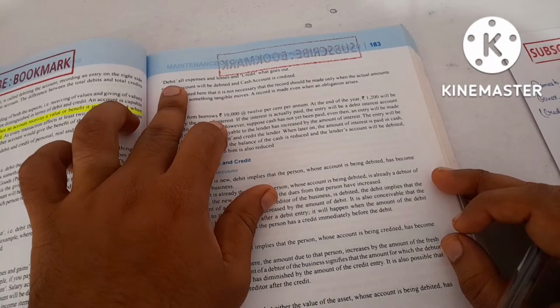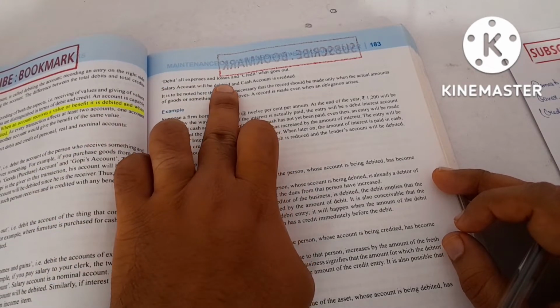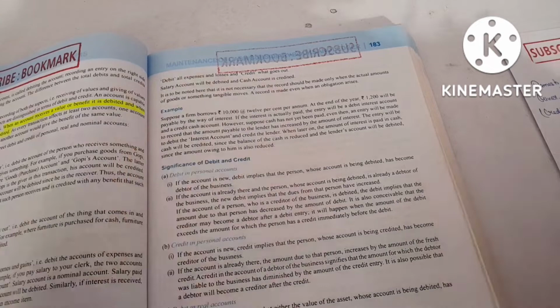They have given: debit all expenses and loss for salary account, and credit what goes out. Like this we have to use.